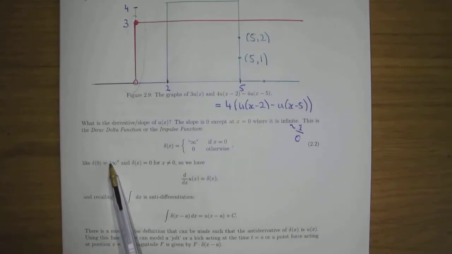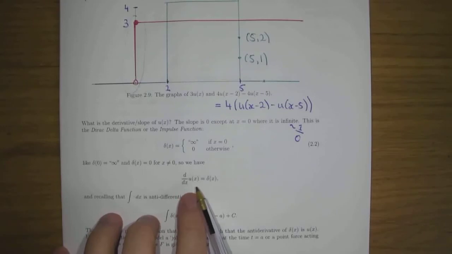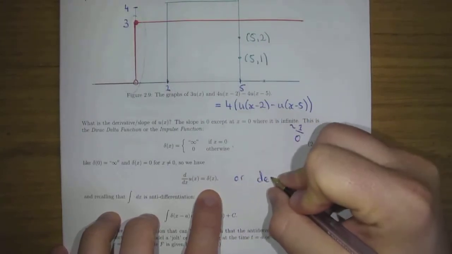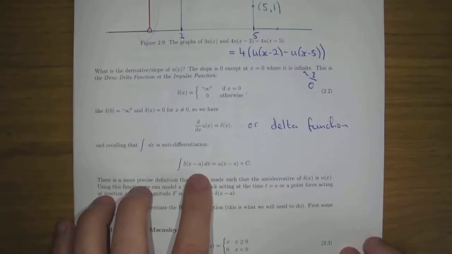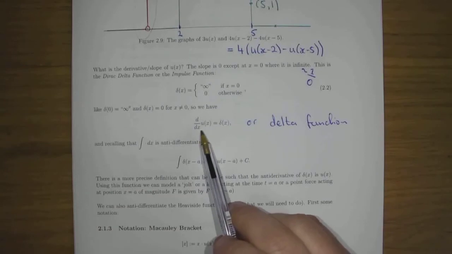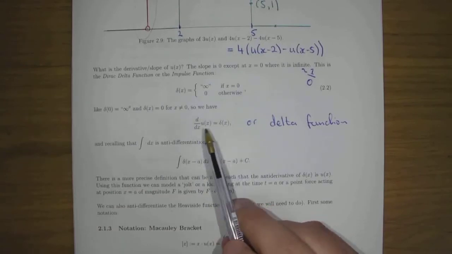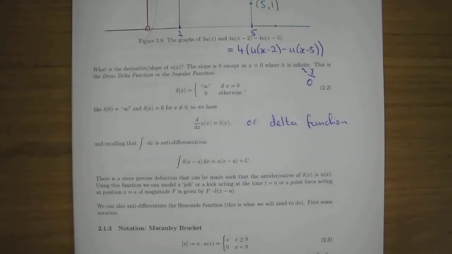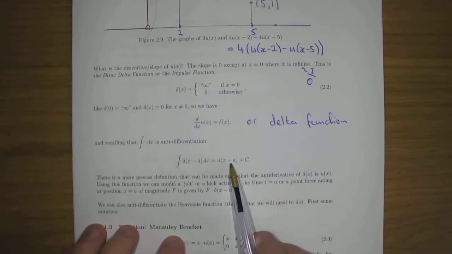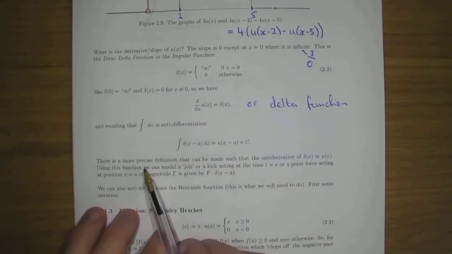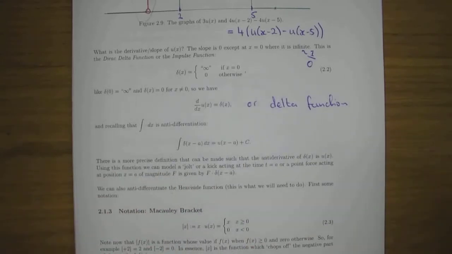Now this does not make sense, but we don't have to go into that so much. But basically what we want to say is that, roughly, in a sense, the derivative of the step function is this delta function. This is called the impulse function or delta function. Now what I've written down does not make sense, but it is possible to make sense of this. And you might say, how come differentiating u of x is a problem, but anti-differentiating delta is not a problem? You're just going to have to take my word on that. So if the derivative of u is delta, the antiderivative of delta is u. And this is what we're going to need. There is a more precise definition that can make sense of this.